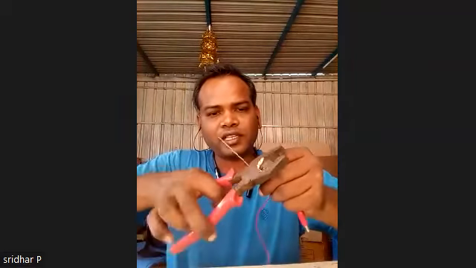I'm not sure on which I have to wind this. I'll just cut a small piece of this cycle spoke and try to wind it around it. So you need not think that you require a copper wire to do that. Even if you have a normal wire like this, you just wind it around the iron piece.